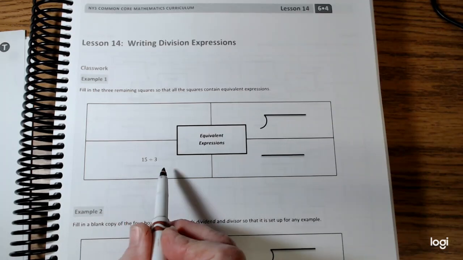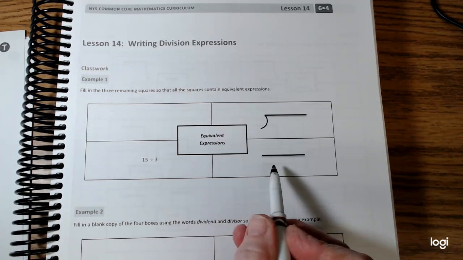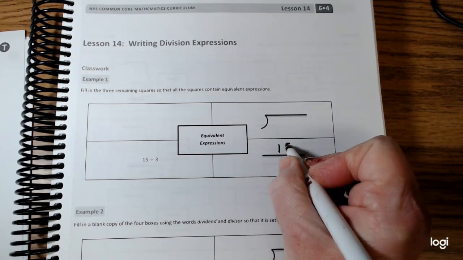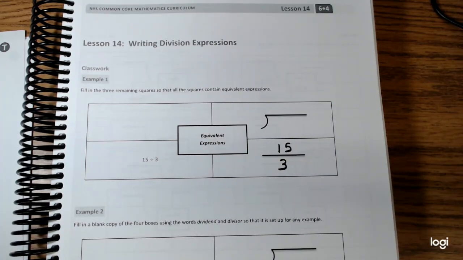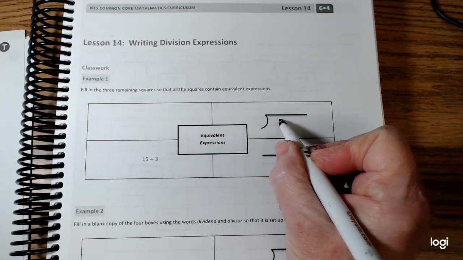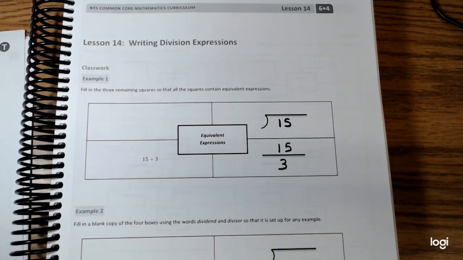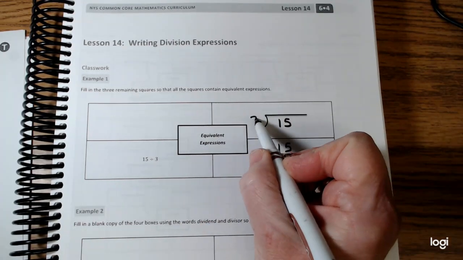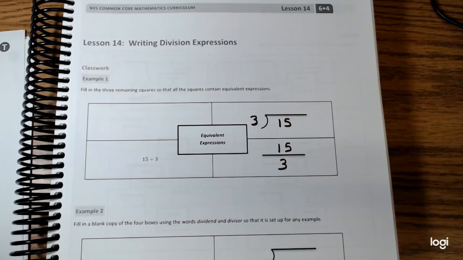So we have here 15 divided by 3. If I would want to write that as a fraction, we learned that that is 15 over 3. How would I write that with the division symbol like this? Well, obviously 15 is my dividend. It goes inside the box. And divided by 3, that goes on the outside.